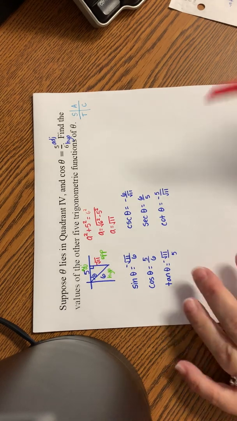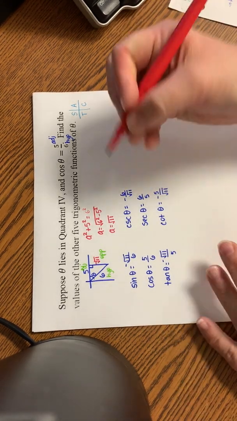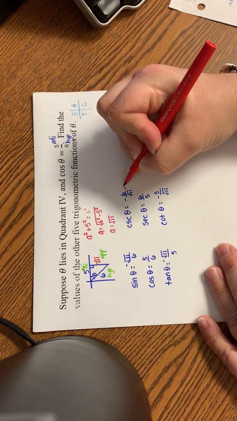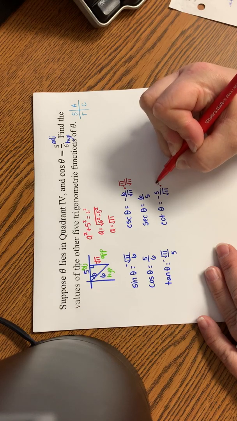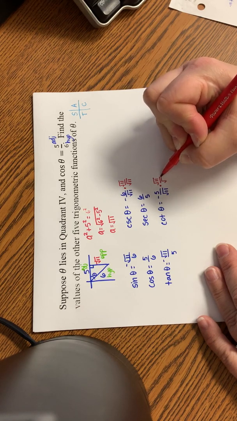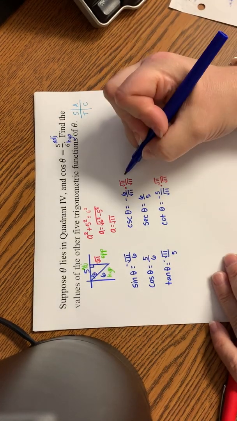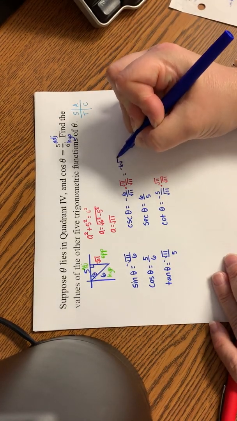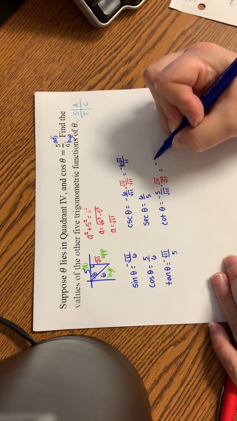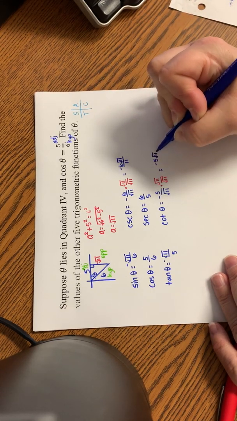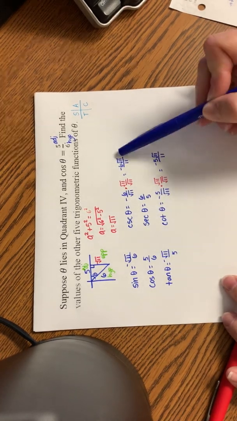Okay, I'm okay with the 6 over 5. I am not okay with these. What's wrong with them is we cannot have a radical in the bottom. We need to rationalize our denominator. So you're just going to multiply top and bottom by that radical. Here we are left with our final answer of negative 6 square root 11 over 11. And here we have our final answer of negative 5 square root 11 over 11. Okay, so that's our 6 answers.